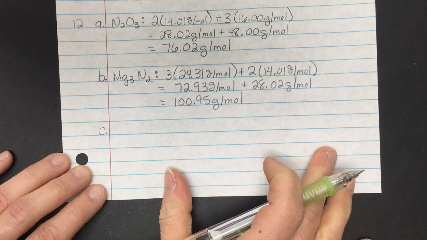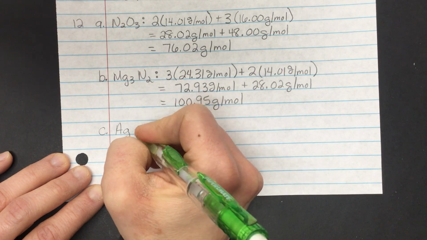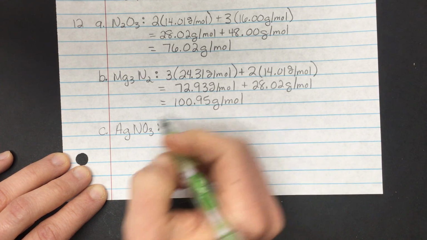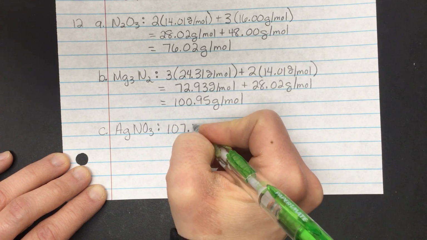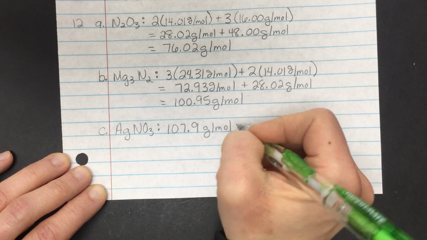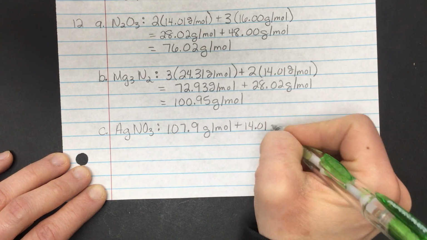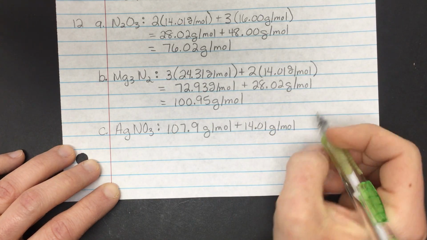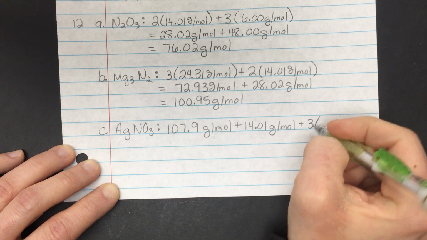And then for C, I have silver nitrate. And so silver's molar mass is 107.9 grams per mole, which I get from my periodic table. Nitrogen is 14.01 grams per mole. Remember, I'm keeping 4 significant digits, plus 3 times 16 for the oxygen.